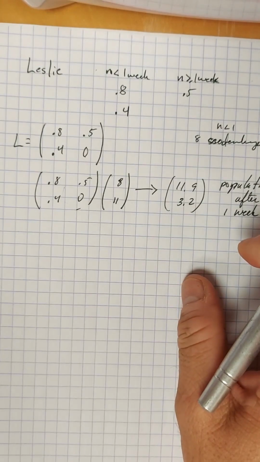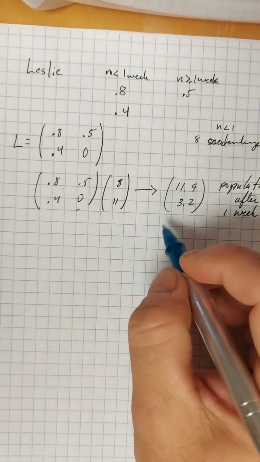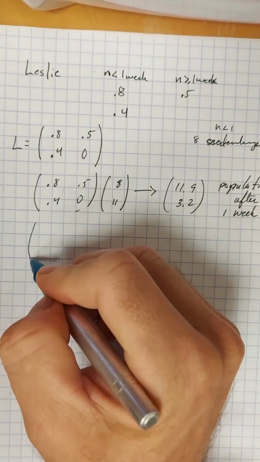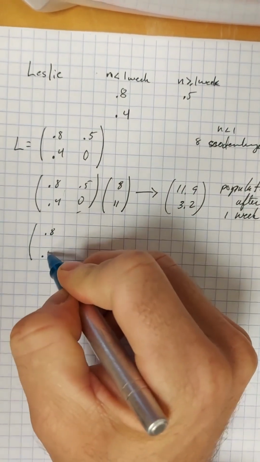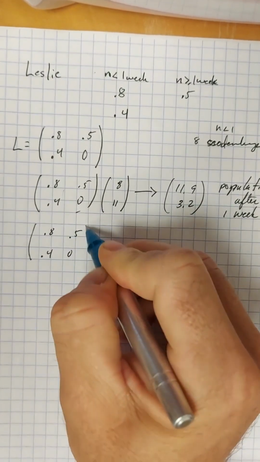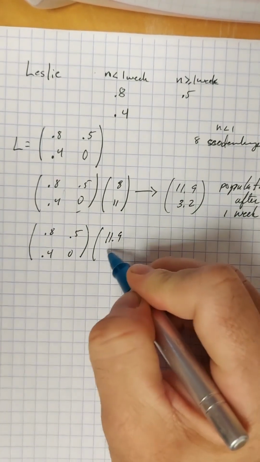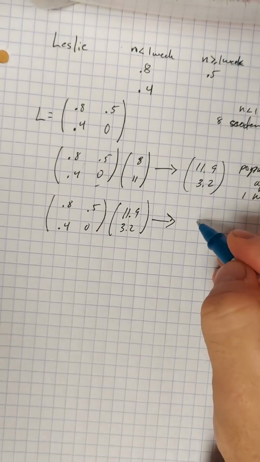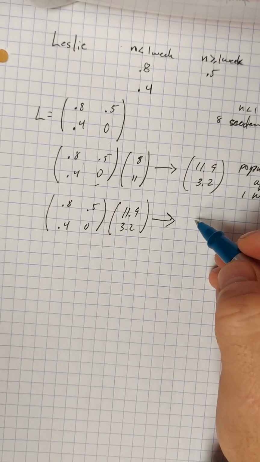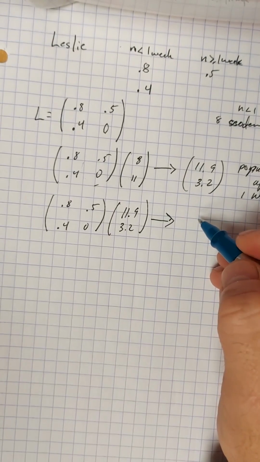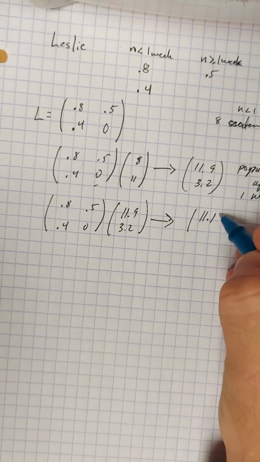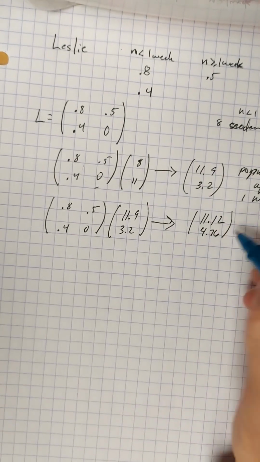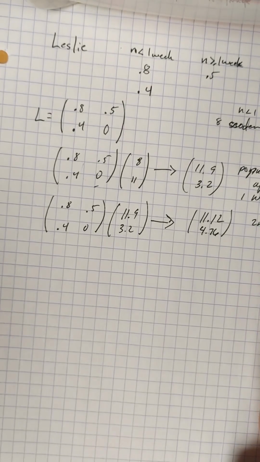Then it said 2 weeks and 3 weeks, so we'll need to take this as our new population, and we're going to multiply it again by our Leslie matrix. That's going to give us something like 11.12 and 4.76. So this is the second week.